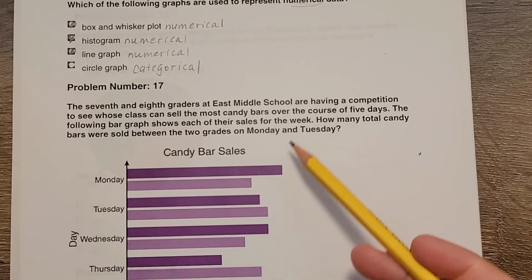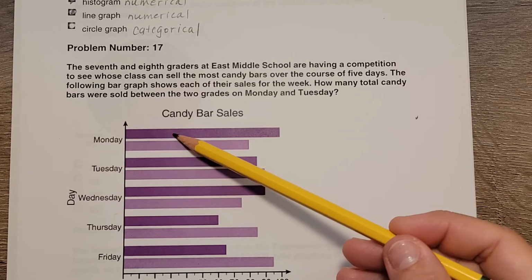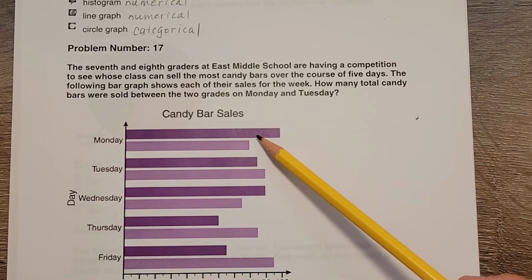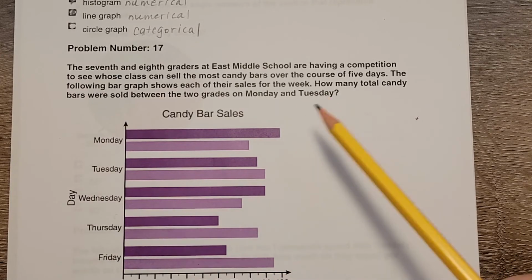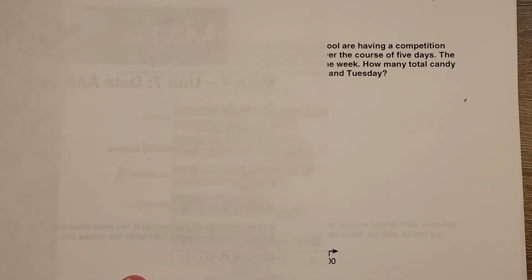Okay, on this bar graph, they're wanting us to figure out how many candy bars were sold between the two classes, 7th and 8th graders, between Monday and Tuesday. So we've got to figure out where these line up. I like to get a piece of paper and just scoot it up to the end of the bar, and see where it lines up.